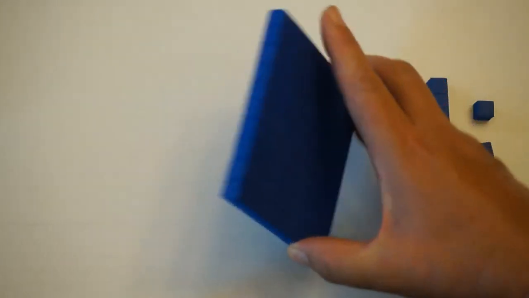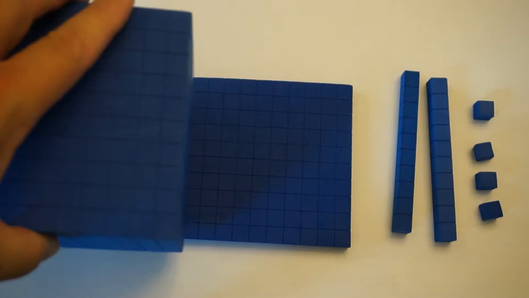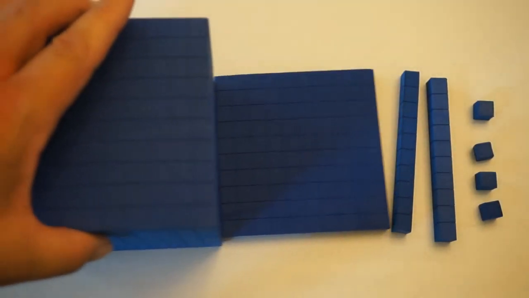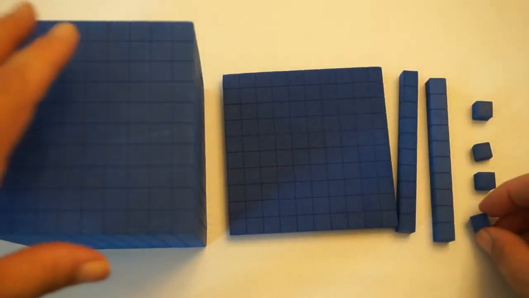We can even take this up one level further. If I were to take 10 of these and put them together, that would make a cube. And here's our cube. This is the thousands place. This is literally 1,000 of these little cubes right here.